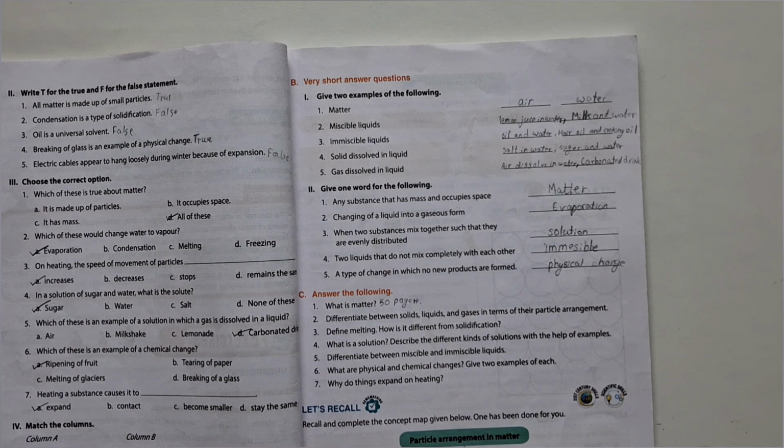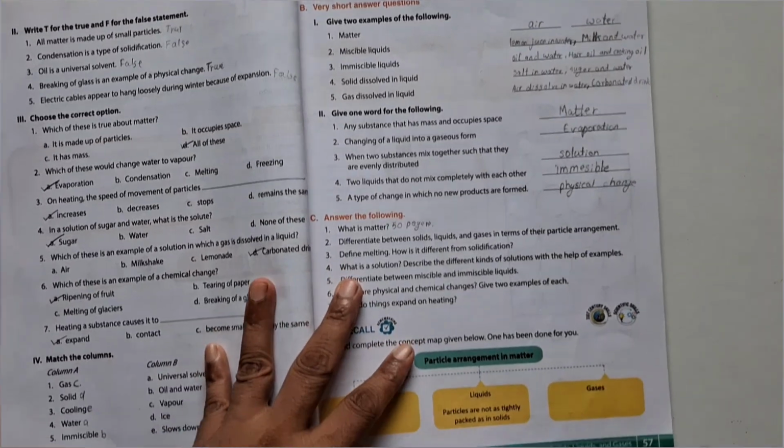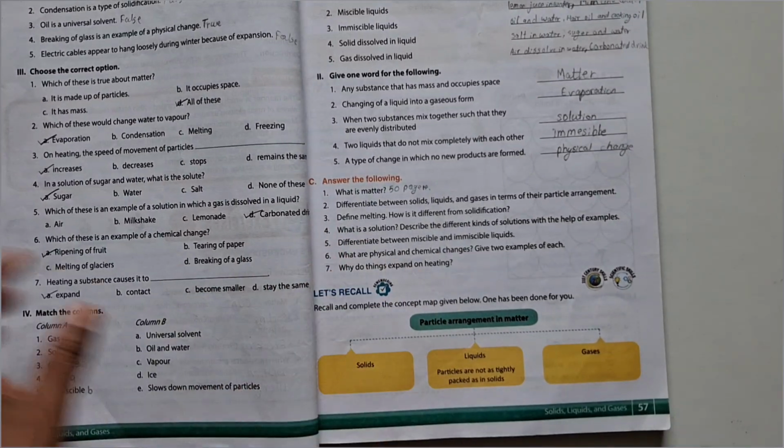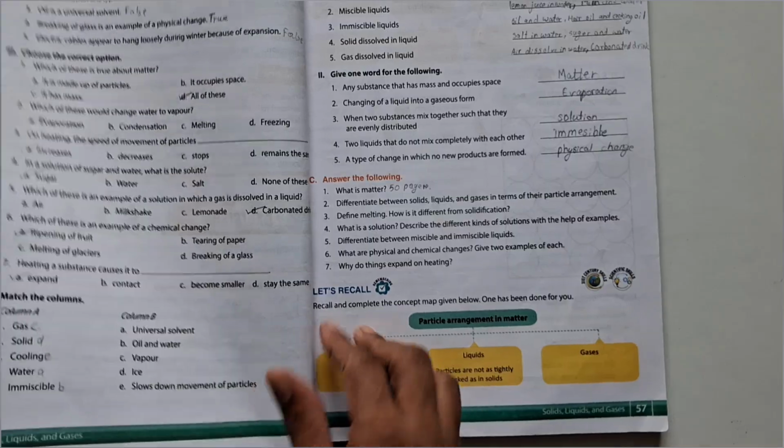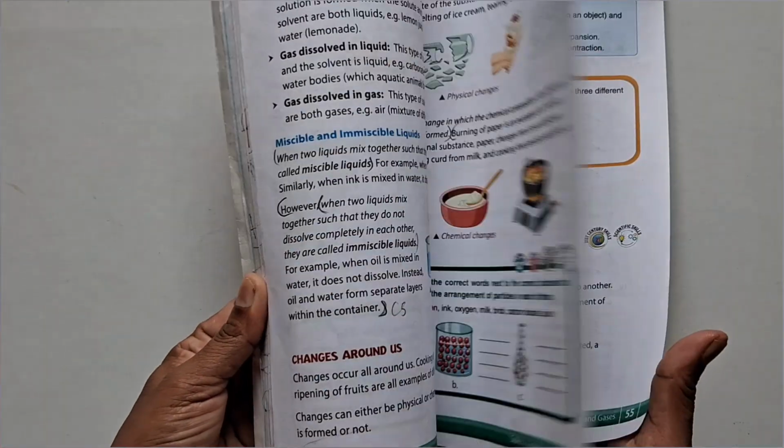And fourth one, two liquids that do not mix completely with each other, that one is immiscible. Fifth one, a type of change in which no new products are formed, that one is a physical change. And next one, answer the following. What is matter? Let's search for our answer.